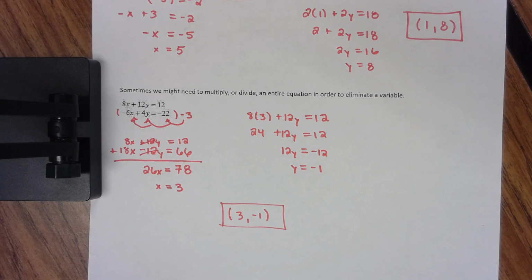Most of the time when we're solving a system, you're going to have to multiply one or potentially both equations to set it up so that one of the variables eliminates. It doesn't matter which one we eliminate first, x or y. We just need one of them to go away.